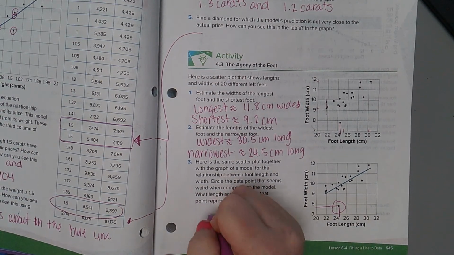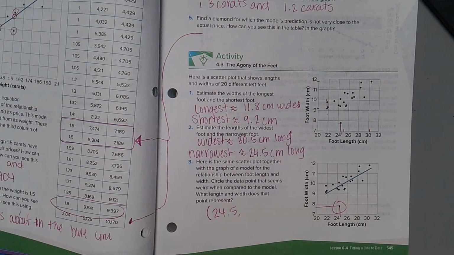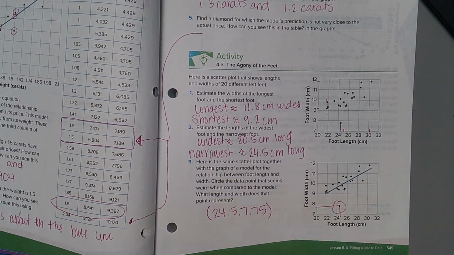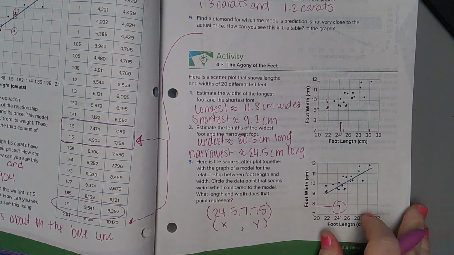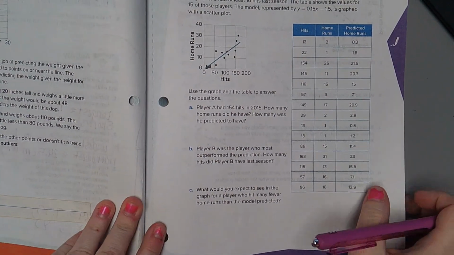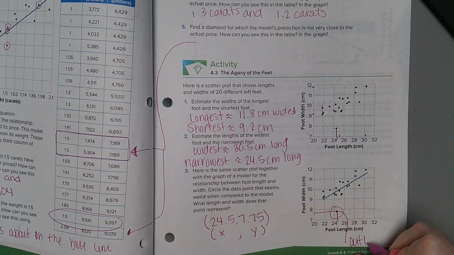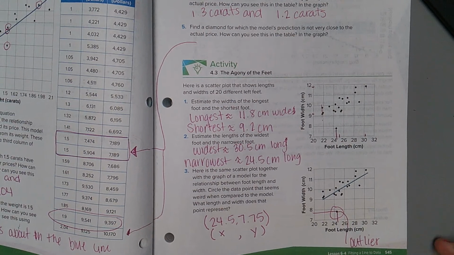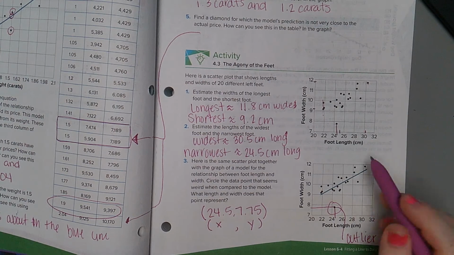So we're going to do our x first because we need the point. 24.5, and its width 7.75. About, remember, this is our x and our y when we are labeling ordered pairs. Oh, this weird point that we had, this is called an outlier. It can skew your data just a little bit because it doesn't really fit this information up here.